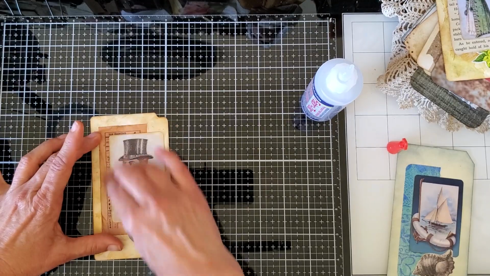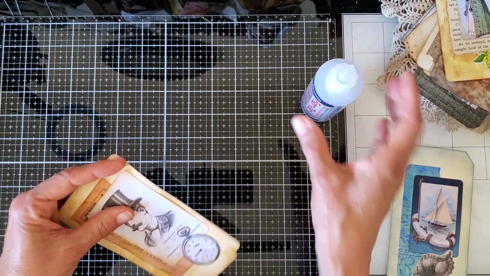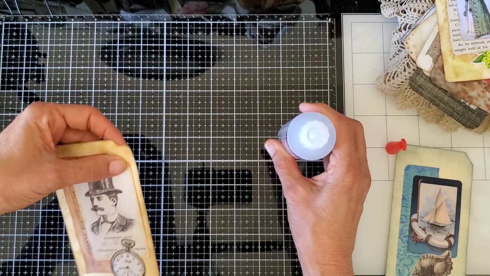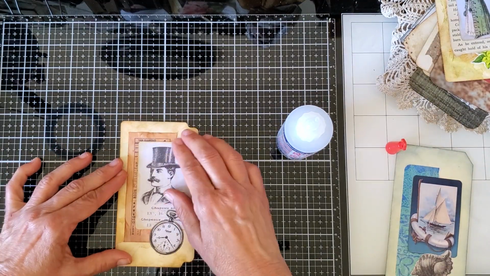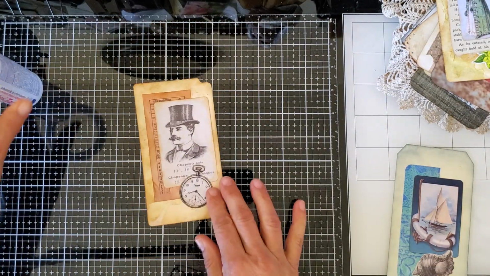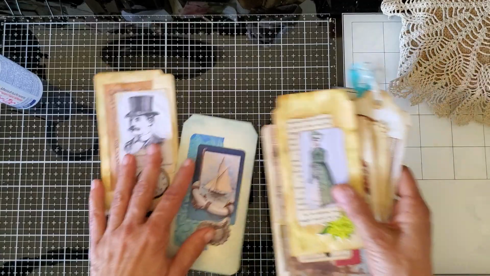So again, it's not necessarily in this design the focal point, but it is hierarchically more important than if I had it behind. Okay, so there's that tag, and there's the tag that we've made and these examples.